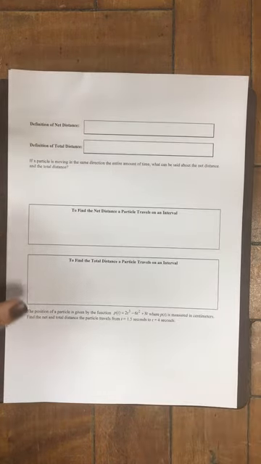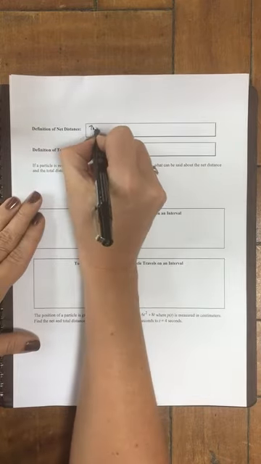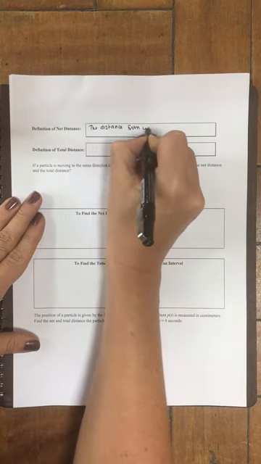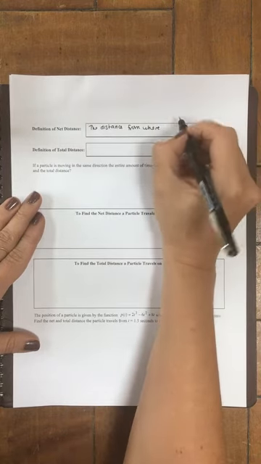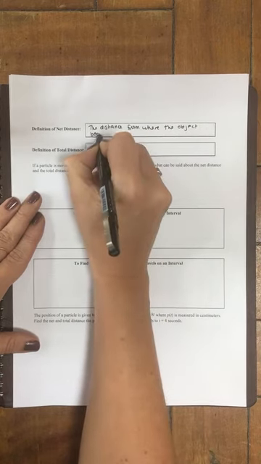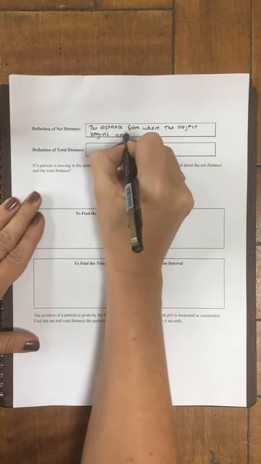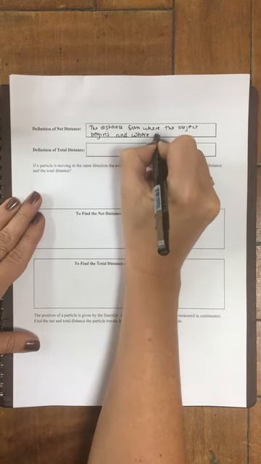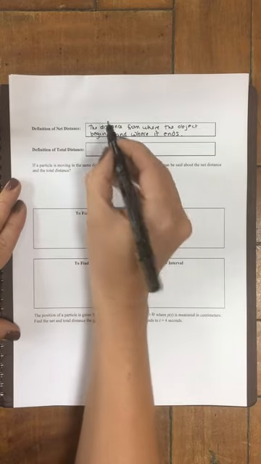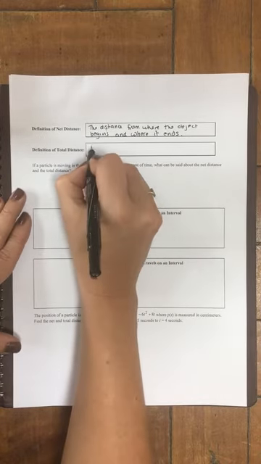Okay. Now we're going to talk about how far a particle has traveled. Talking about net distance and total distance. So, the definition of net distance: this is the distance from where the object begins and where it ends. Total distance is the sum of all distances moved.